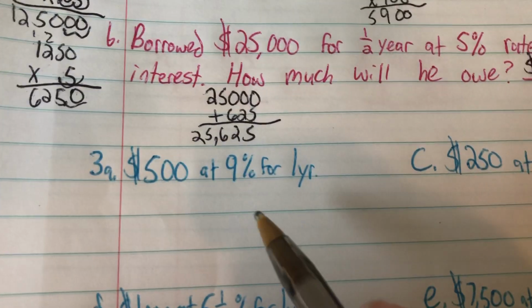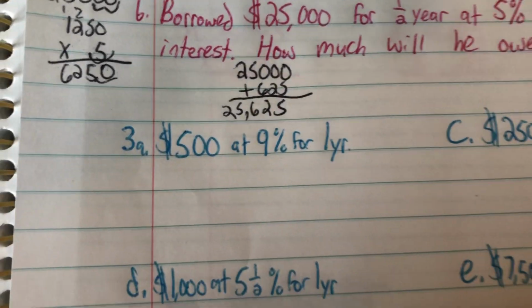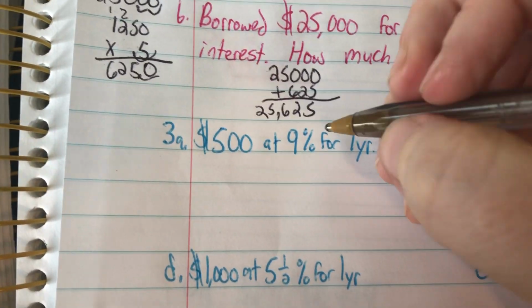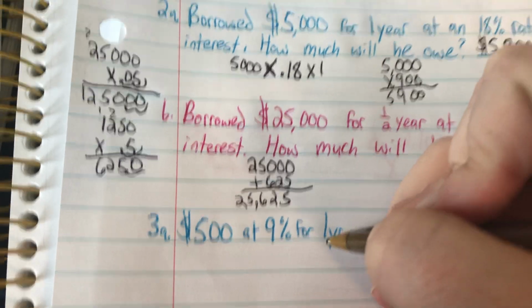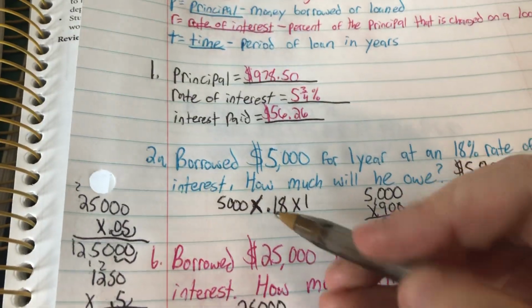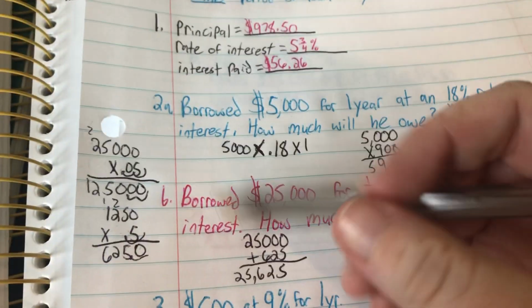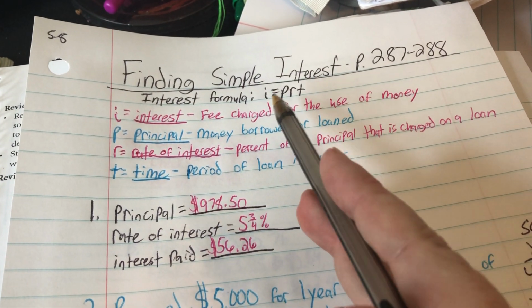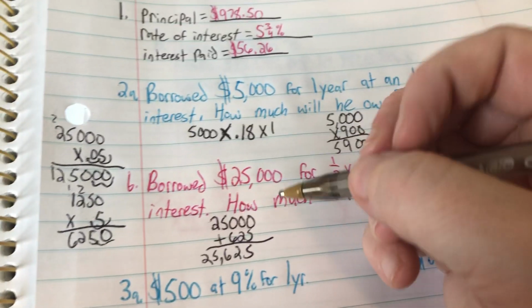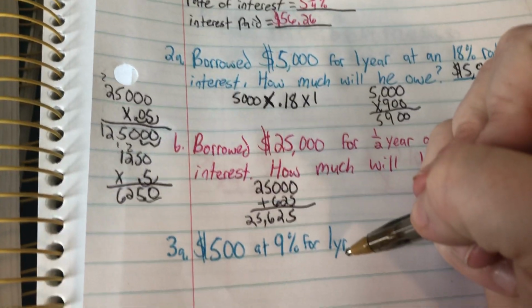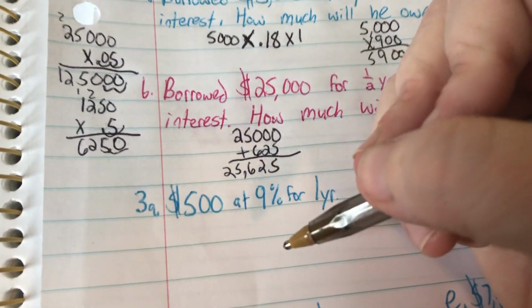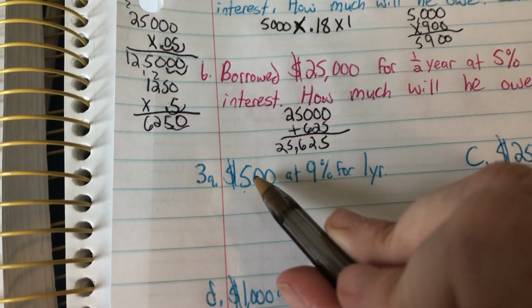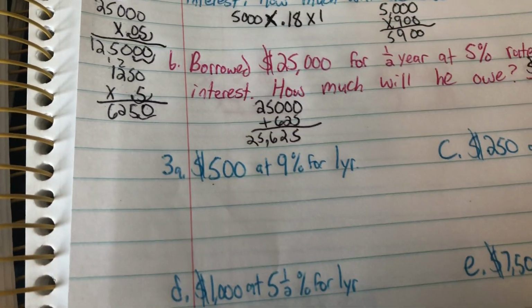So $500 at 9% for 1 year. Well, when we have the 1 for our t, anything times 1, so t is up here, I equals PRT. If our year is 1, we don't really have to worry about that, because 1 times anything is that thing. So we just have to worry about $500 at 9%.